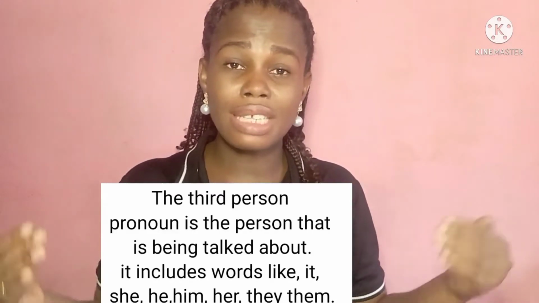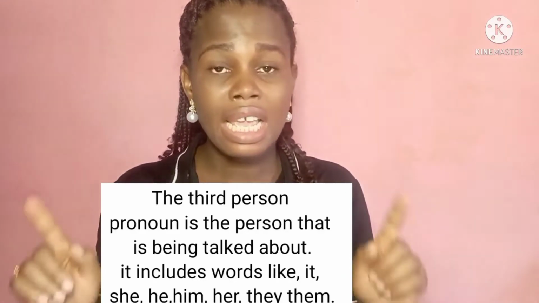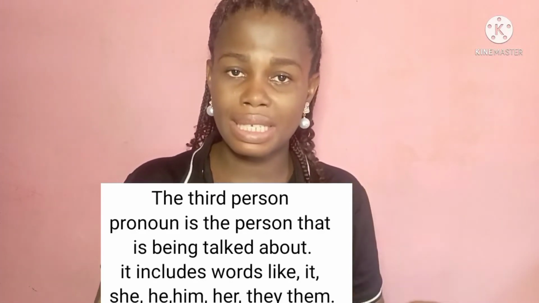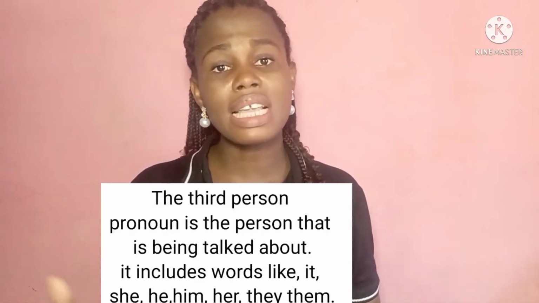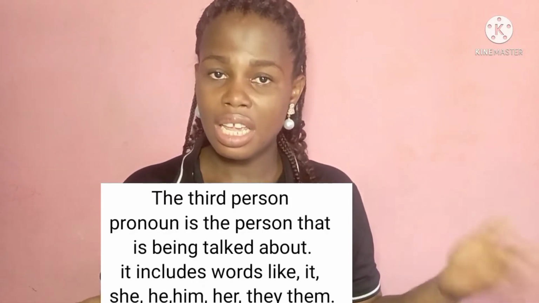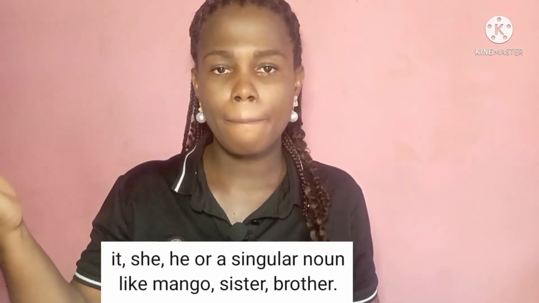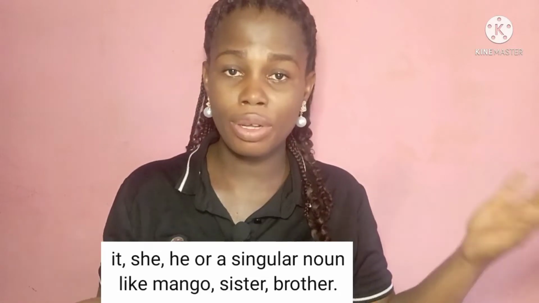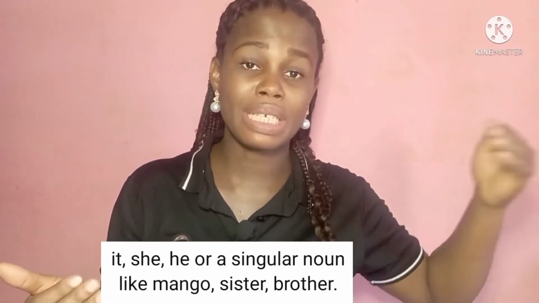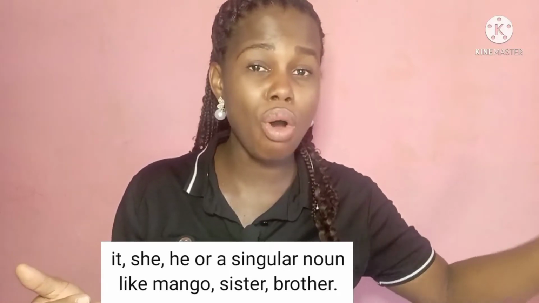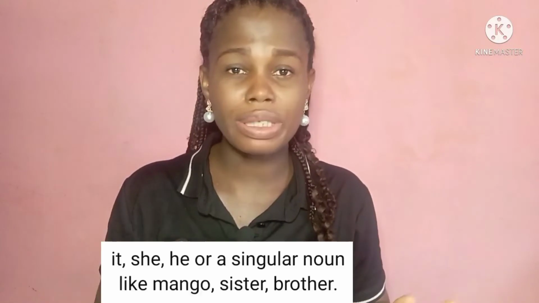So you understand that the only time you use a singular verb is when the subject of the sentence is a third person singular pronoun. That is when it is either of these pronouns, it, she, he, or a singular noun like mango, sister, brother, etc. So when it refers to a third person singular pronoun or noun, that's the only time you use a singular verb. I hope you understand.